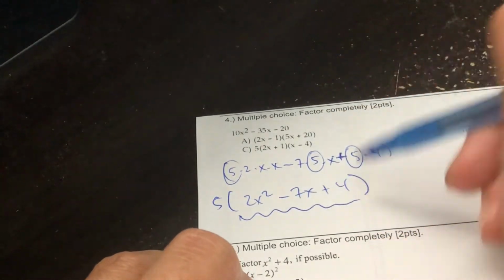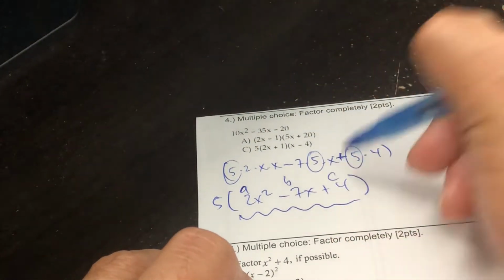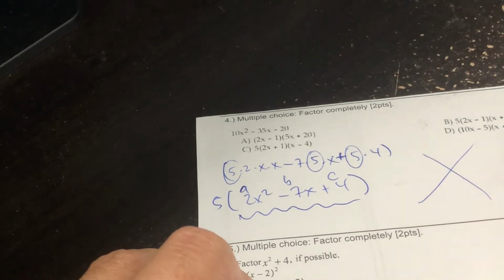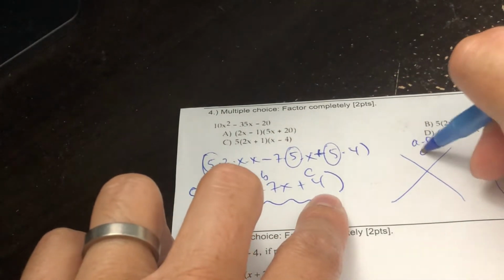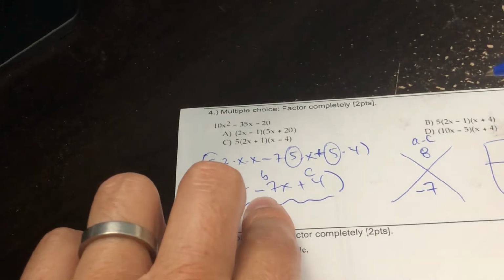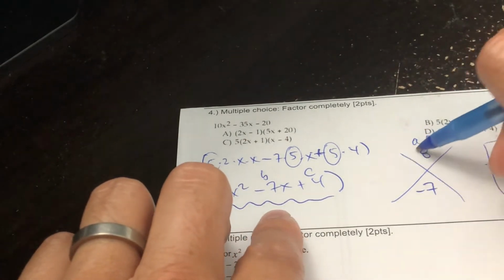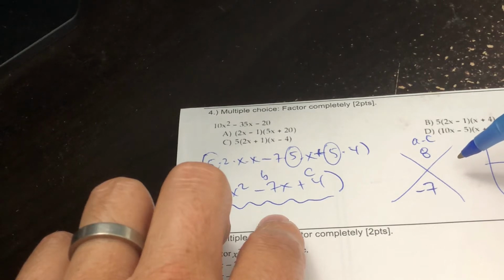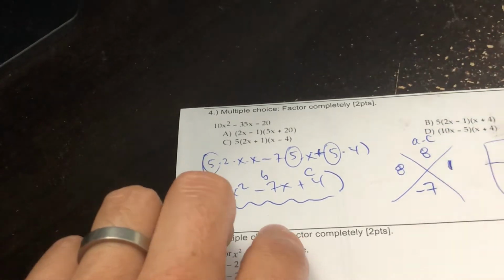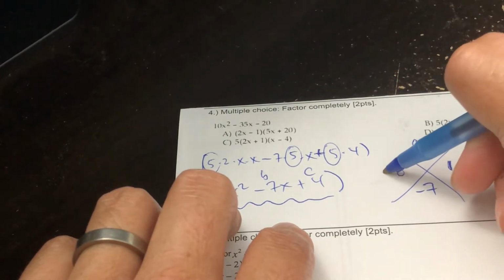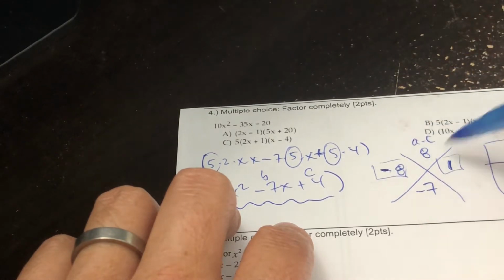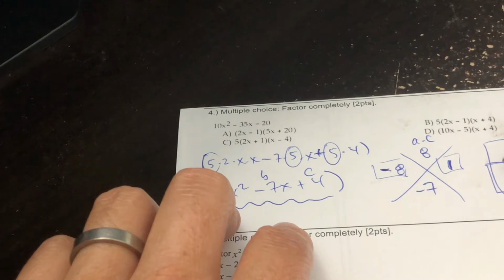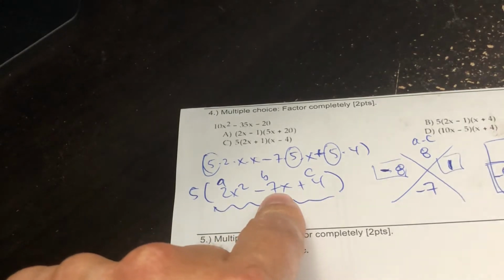And then if I factor this here inside, my a value is 2, b is negative 7, c is 4. A times c is going to be 2 times 4, which is 8. B value is negative 7. My two numbers that multiply to be 8 are 8 and 1. And they have to be added to be negative 7, so this means that this will be negative 8. And then whatever I put here, it will always go in these two boxes right here. So negative 8x and 1x. And what they are is they're splitting the middle term of negative 7x.